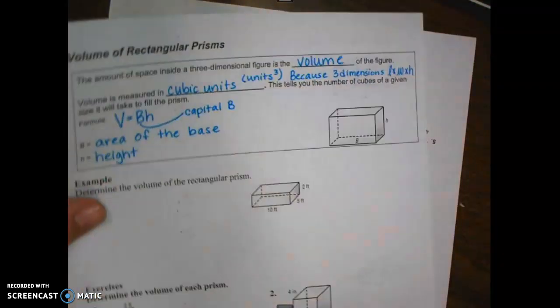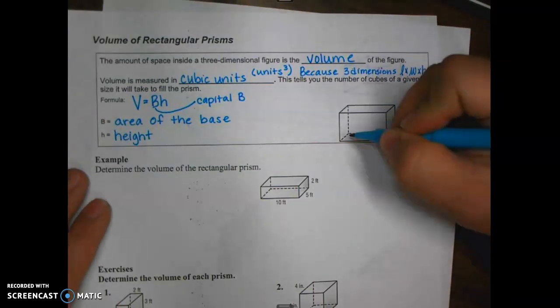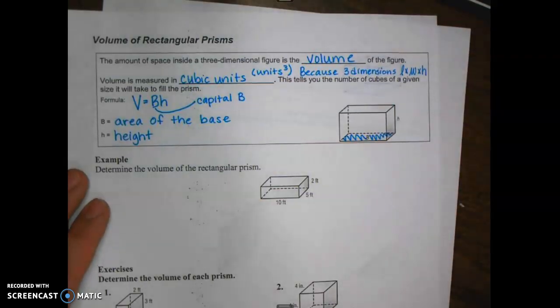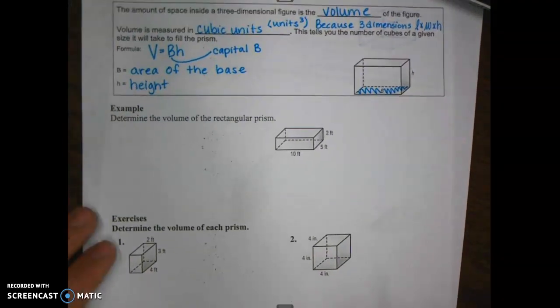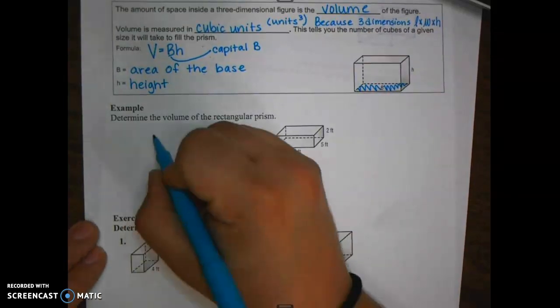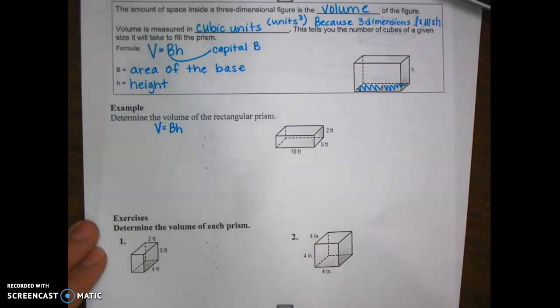Okay, so getting back here, our rectangular prism has a base, and the base is the bottom. So I'm going to shade my base. When I say shade your base, I mean color it in. So we're talking about the bottom piece. Let's practice. It says determine the volume of the rectangular prism. Our formula from your star chart is volume equals capital B times H. So the area of the base times the height.